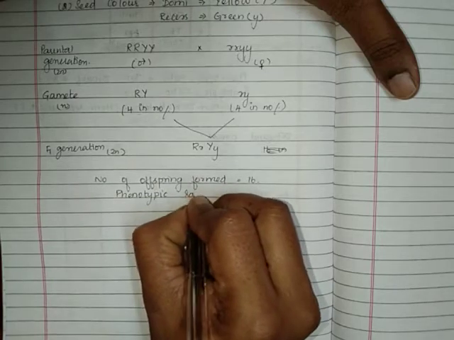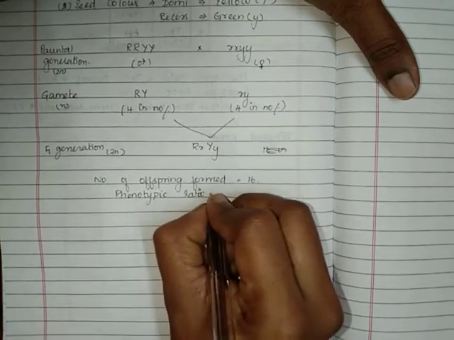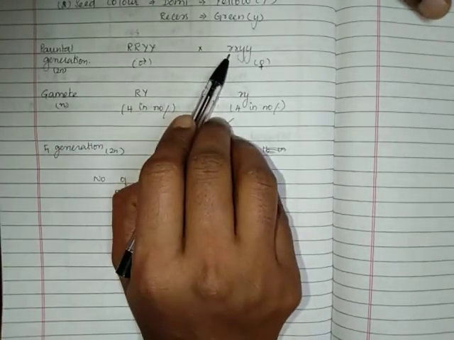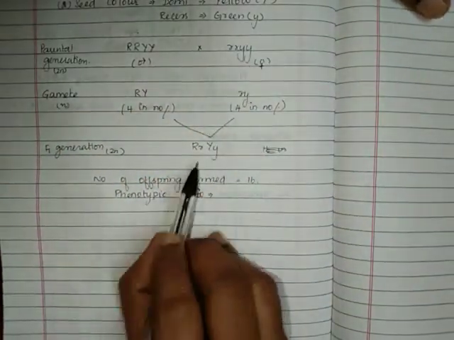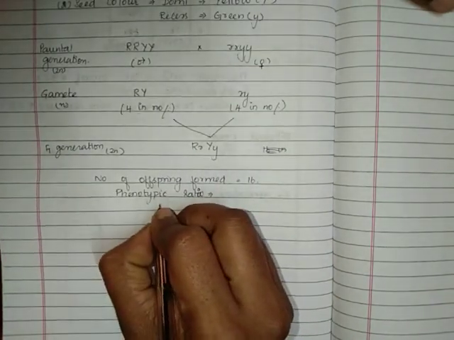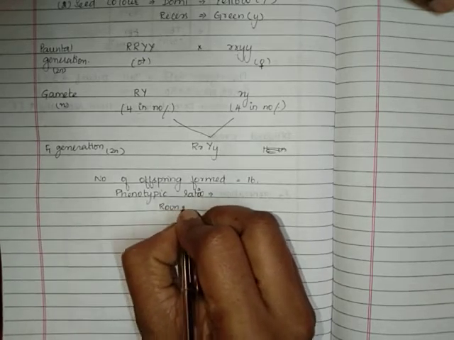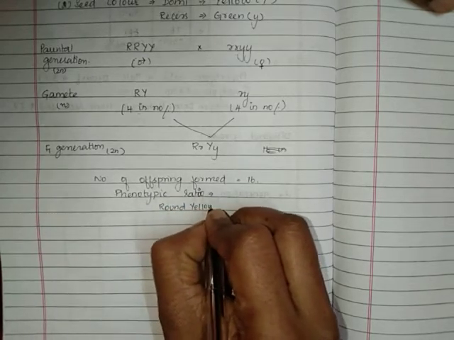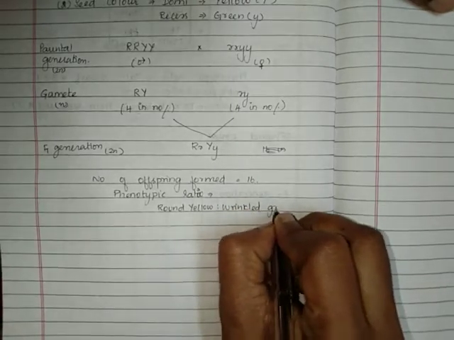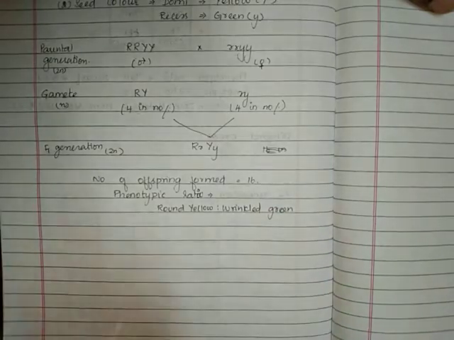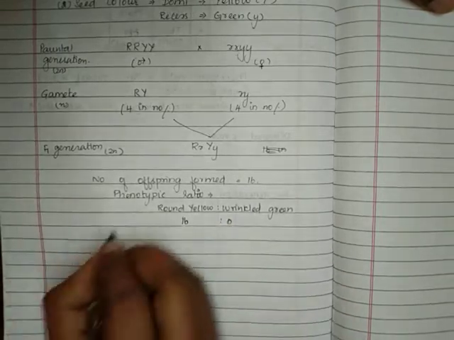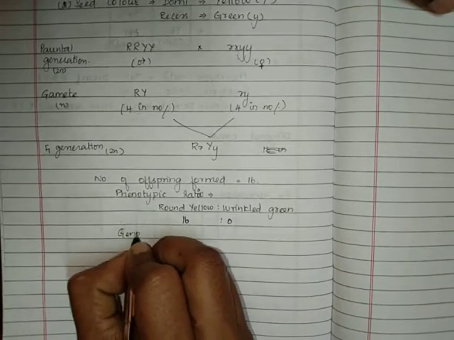Phenotypic ratio la nama edha consider பண்ணுவோம் அப்படினா, இங்க இது round yellow seed, this one is going to be wrinkled green. அப்போ phenotypeல அது ரெண்டில் ஏதாவது ஒன்று தான் வரணும். ஸோ it is going to be round yellow to wrinkled green. So the total number is going to be 16, எல்லாமே round yellow, so is to 0.